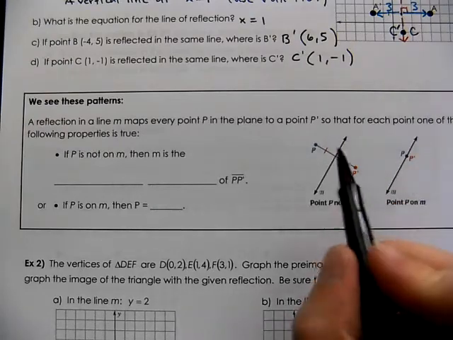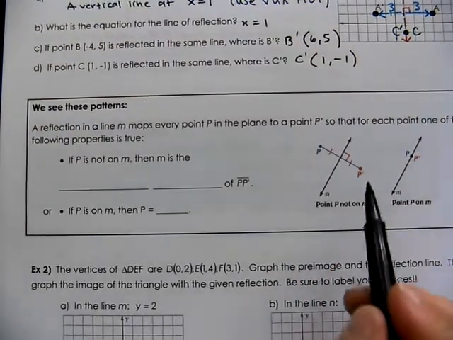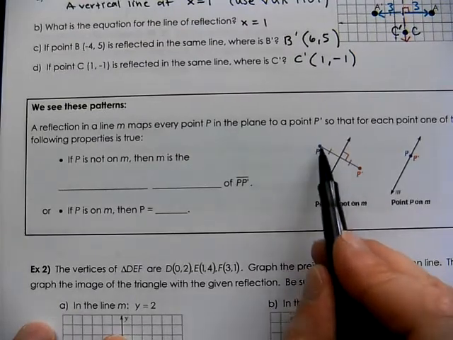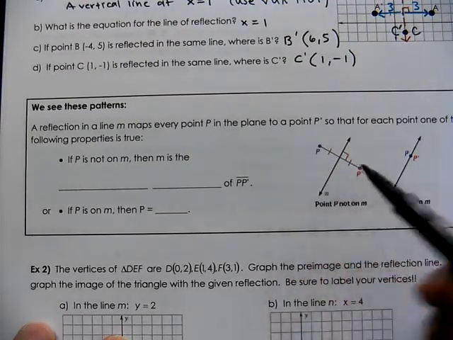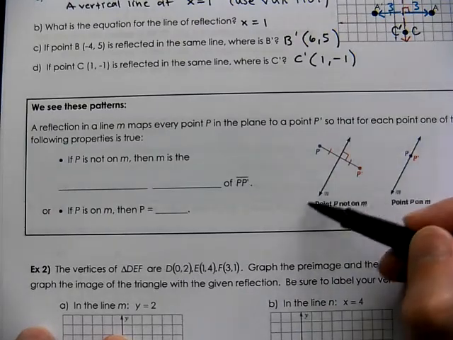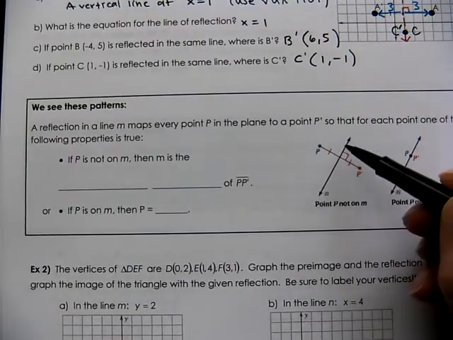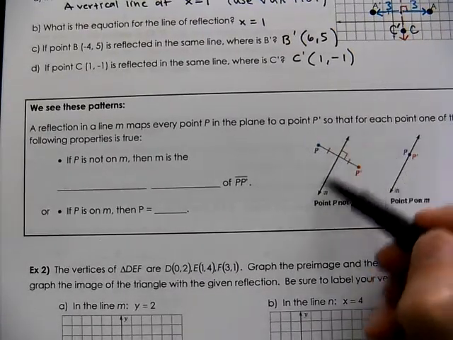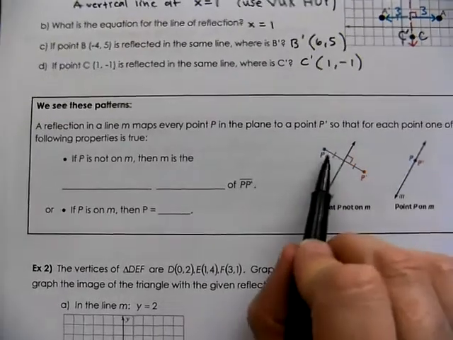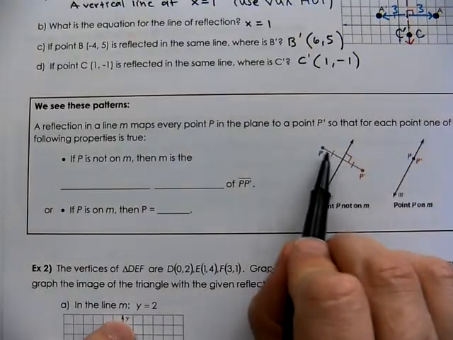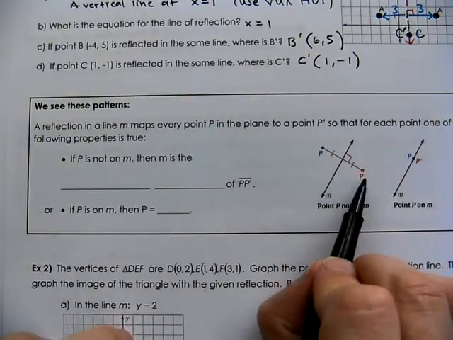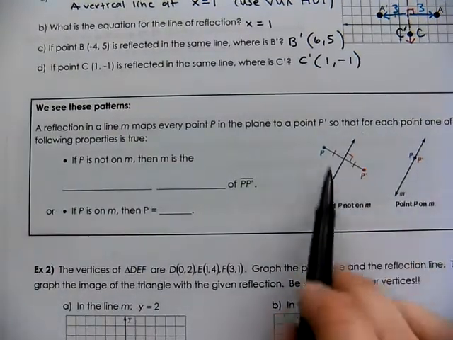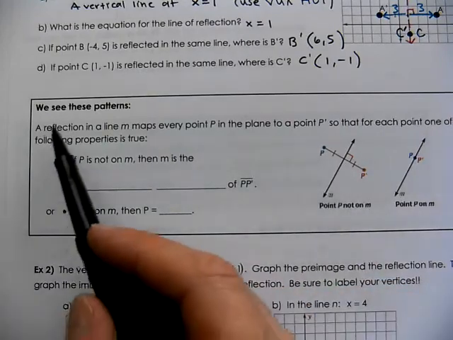Here they are plotting point P and point P prime, and then they're connecting them with this line, and it turns out that the line of reflection has to be a perpendicular bisector. So that's why you see the right angle, and it's going right down the middle of that segment that goes from the pre-image to the image. So this is a perpendicular bisector. And that's what we're describing here.